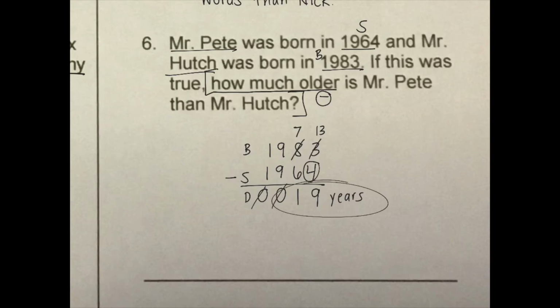Let's write our sentence. Check your question. How much older is Mr. Pete than Mr. Hutch? Mr. Pete is 19 years older than Mr. Hutch.